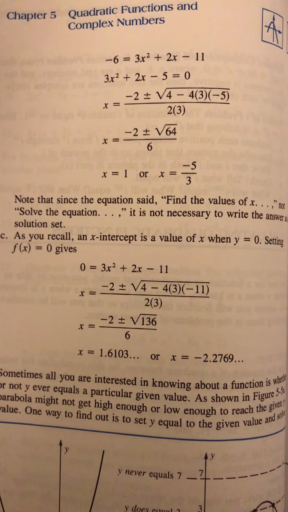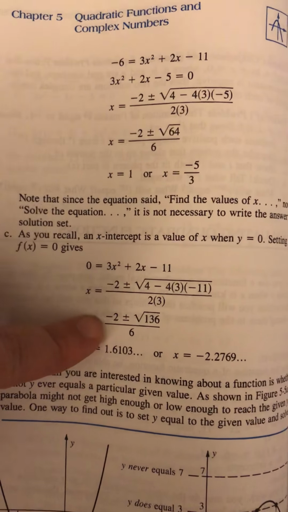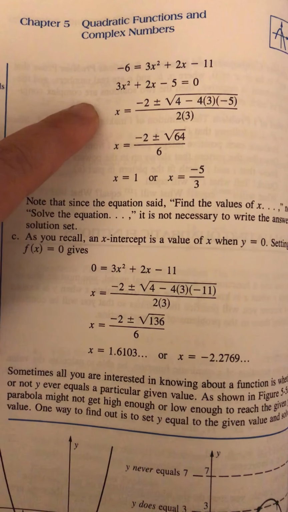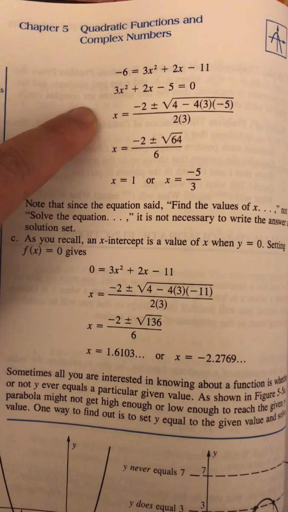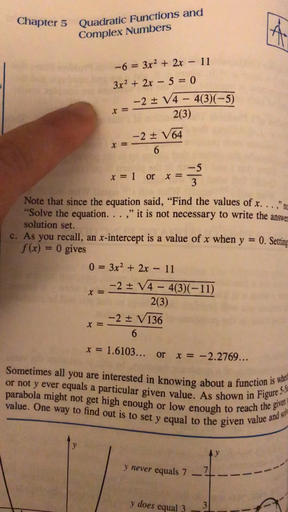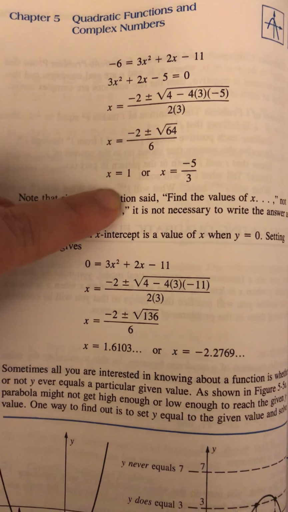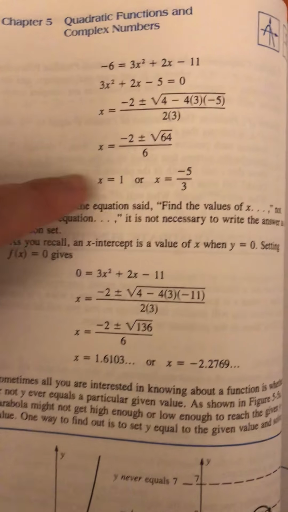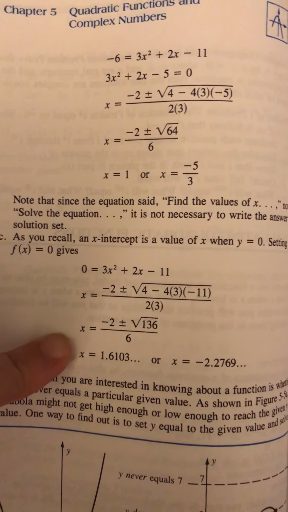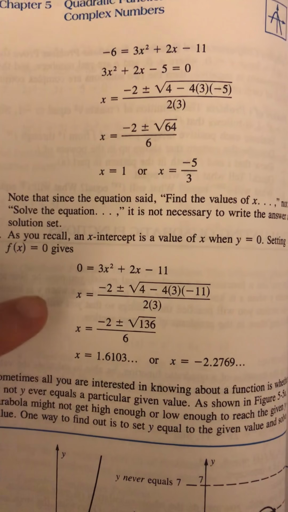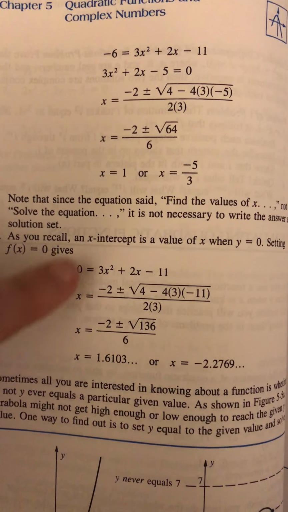And so the only difference between up here and up here is here it's crossing the y value of negative 6. So the horizontal line at negative 6, it crosses it twice, once at 1 and once at negative 5/3. So now we have the horizontal line of 0, which will be the x-axis. So that's what happens when y equals 0.